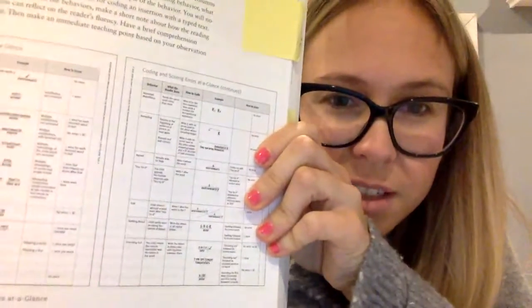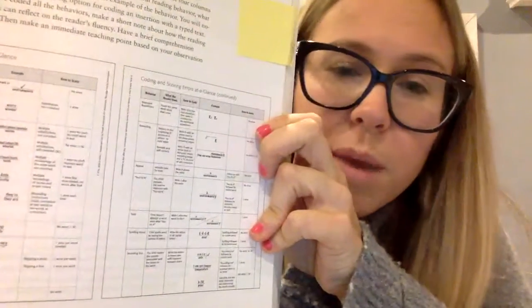On this page, it's on 259, and it gives you that sort of cheat sheet of what you actually write above the words when they make an error or when they do a rerun or when they self-correct. And it's not that you need to write those symbols down, but understanding what parts you need to make note of and to act on for the next steps.